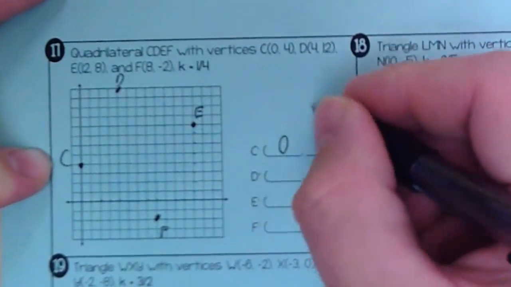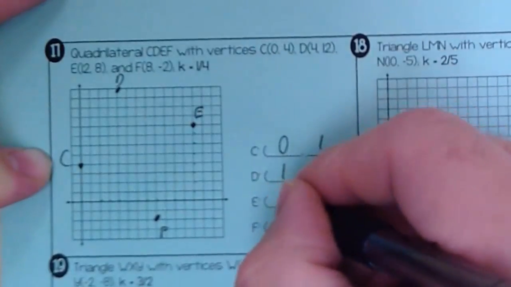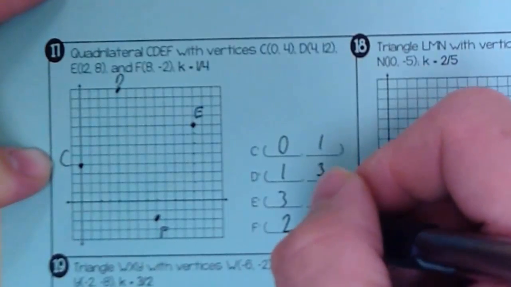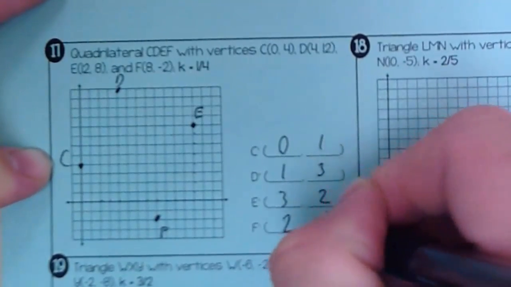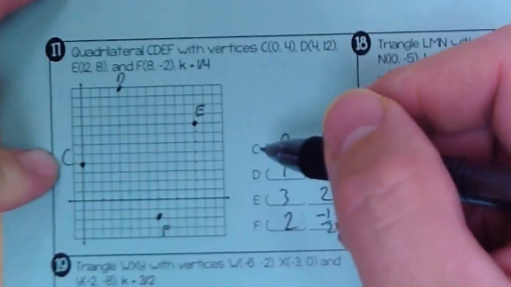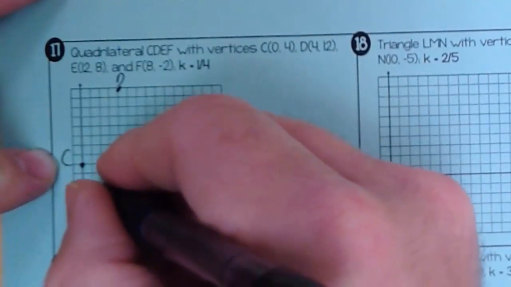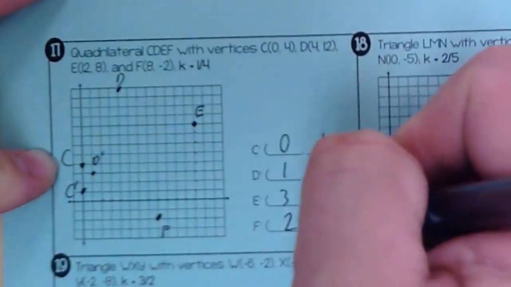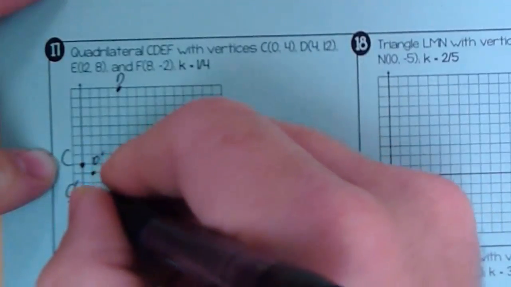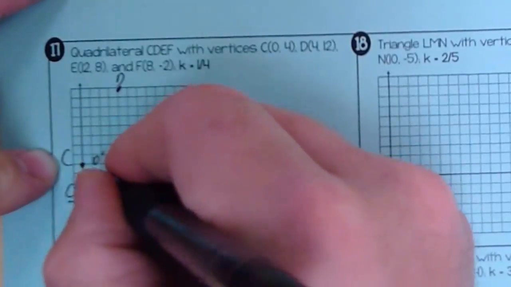So 0 divided by 4 is 0, 4 divided by 4 is 1, 4 divided by 4 is 1, 12 divided by 4 is 3, 12 divided by 4 again is 3, 8 divided by 4 is 2, -2 divided by 4 is going to be -1/2. Okay, so 0, 1 is going to be my new C. My new D is at 1, 3. My new E is at 3, 2. My new F is at 2, -1/2. So here is my new shape.